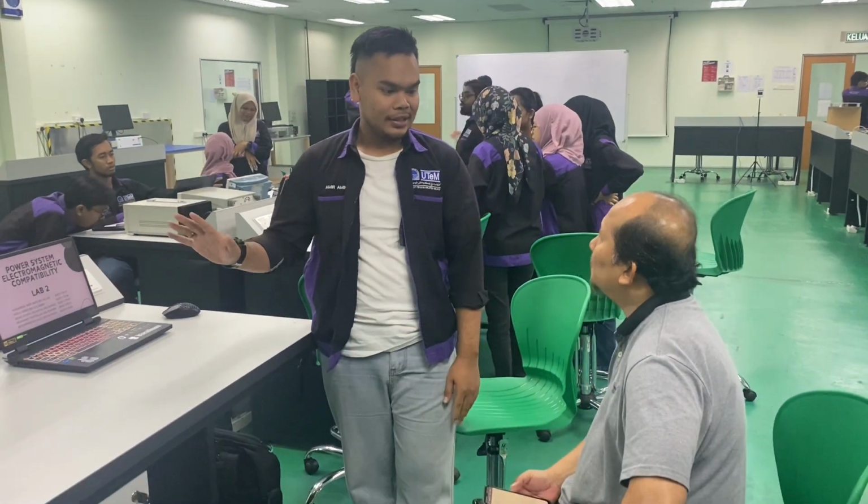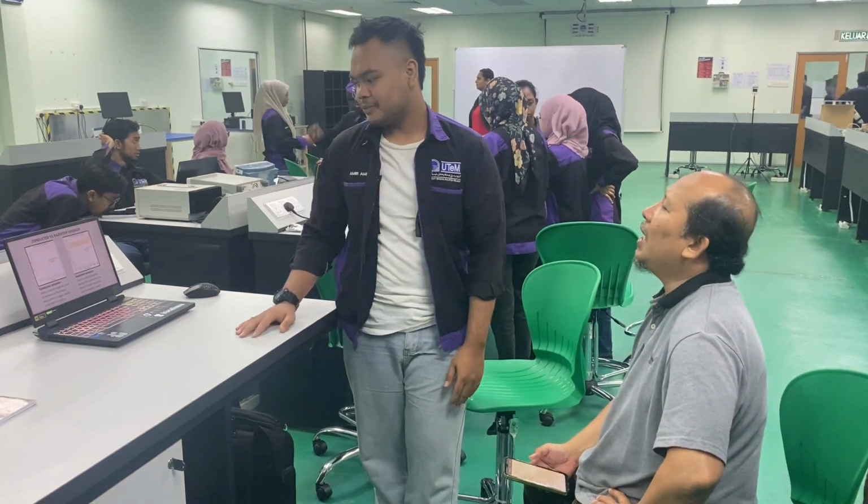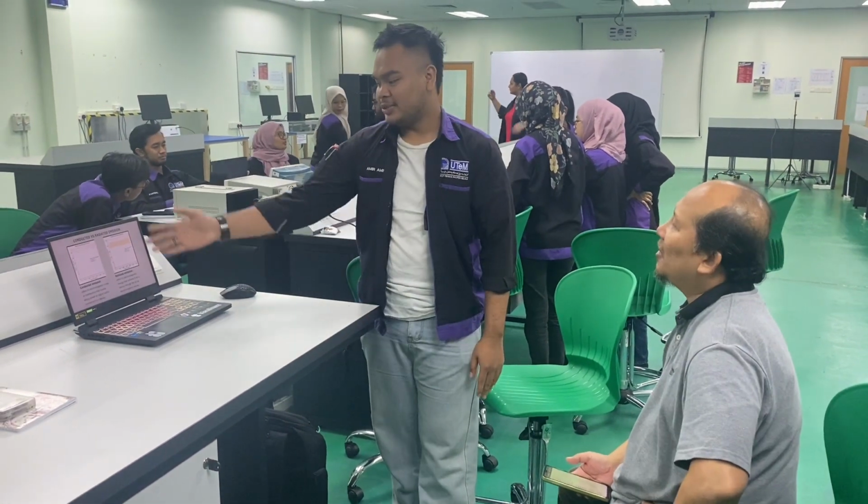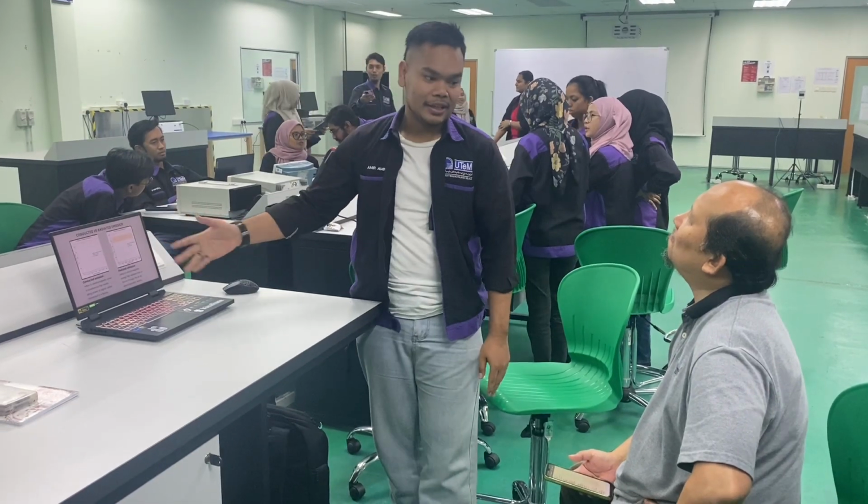Electromagnetic interference that generates from... Do you have that figure? Where is the figure? Okay. Very good. So this one is conductor emission and this one is radiator.